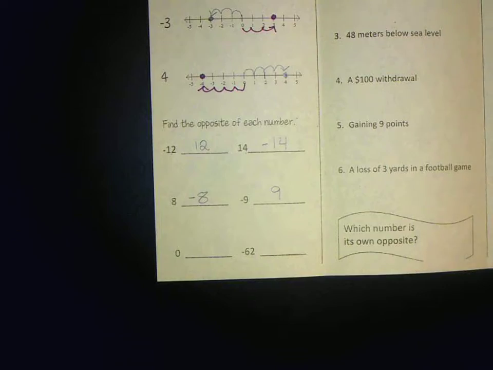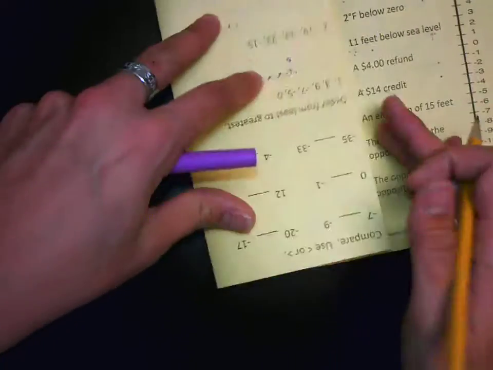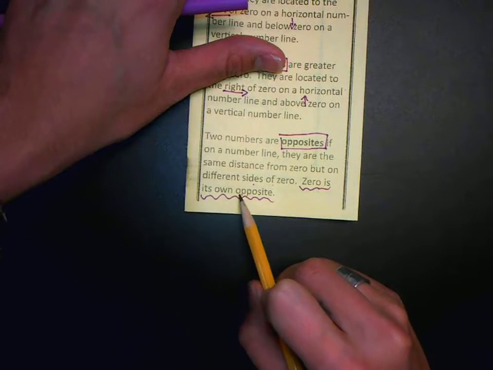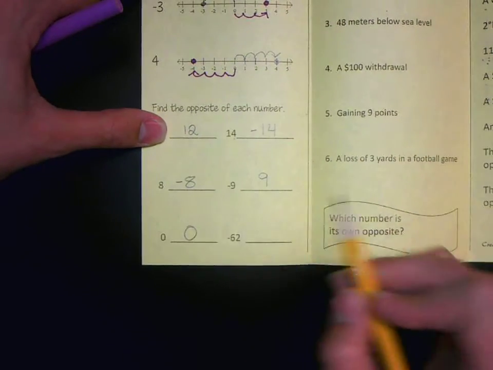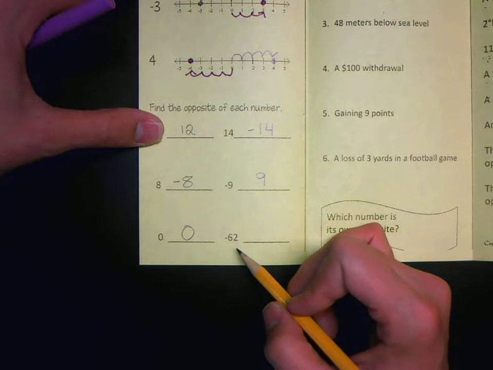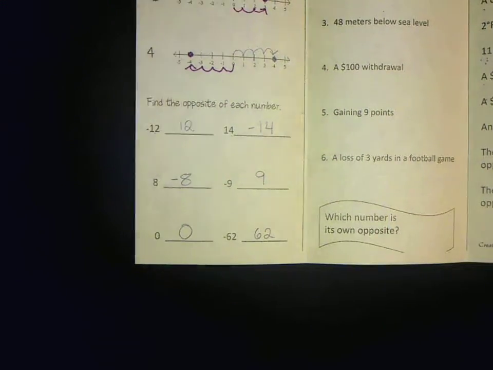0, now, we talked about in the definition of opposite, and it said something about 0. It actually said that 0 is its own opposite. So 0 is that special one where the opposite is itself. So the opposite of 0 is going to be 0. And I have negative 62. The opposite of negative 62 is going to be positive 62. All right, that's easy.